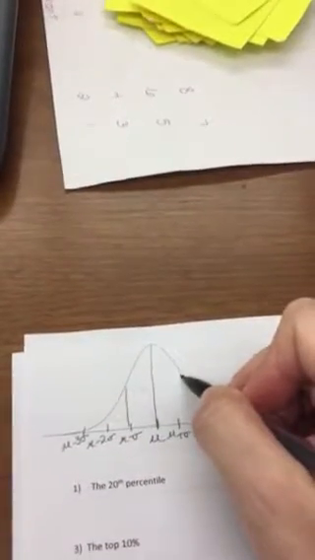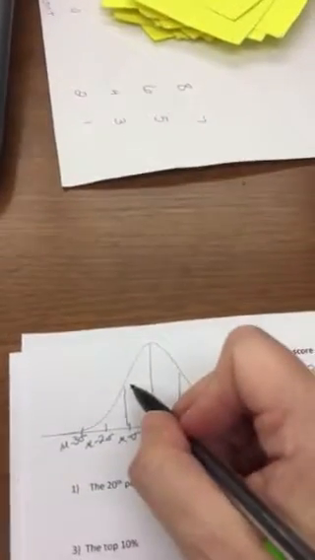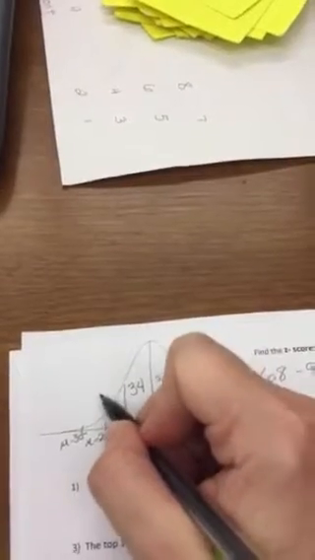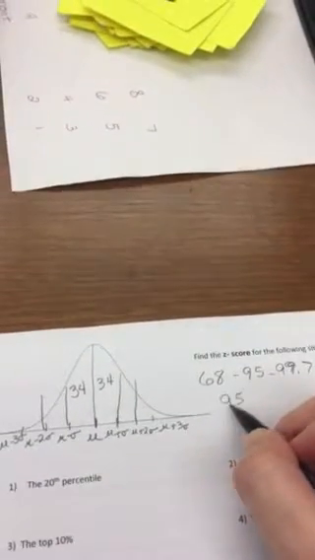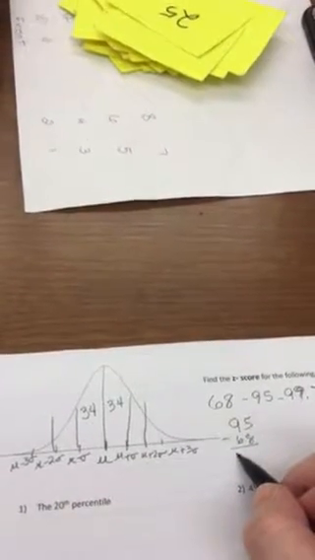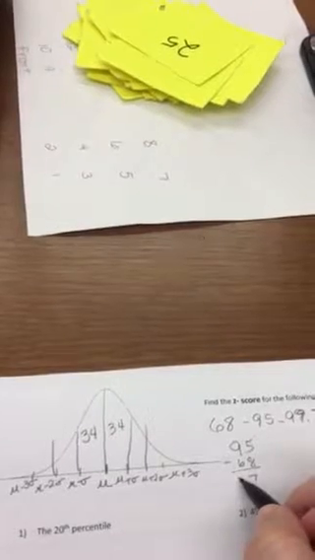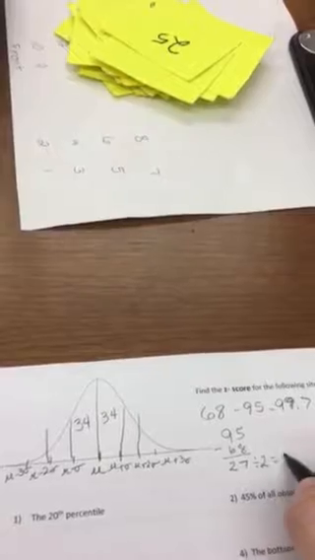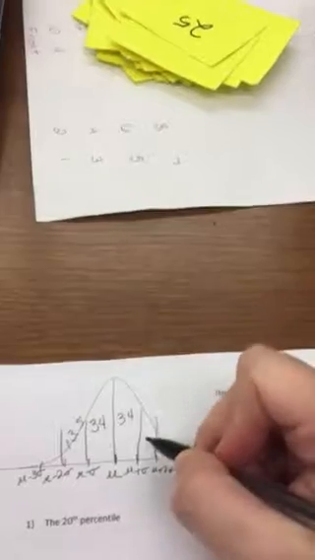Within 1 standard deviation of the mean is 68% of my data. Split that in half, and of course you get 34%. Within 2 standard deviations of my data is 95%. So 95 minus 68 means that I'm going to come out with 27%, and it is a symmetric bell curve, so divide by 2 and we get 13.5. So I have 13.5 here and I have 13.5 here.